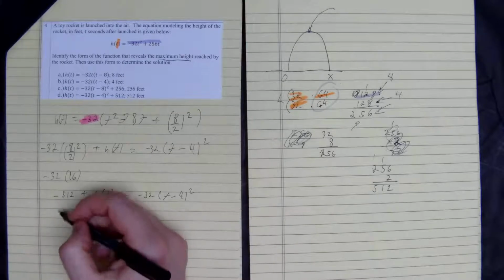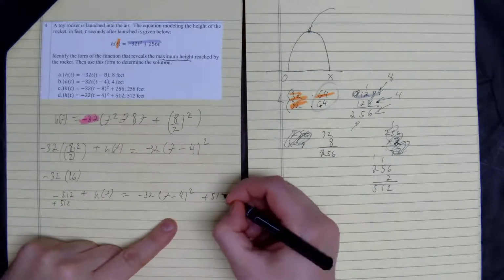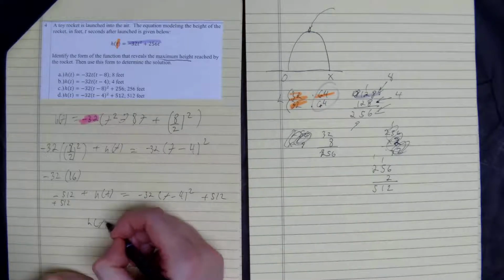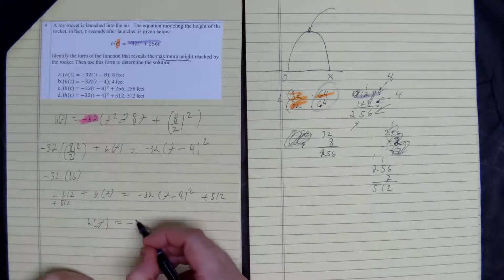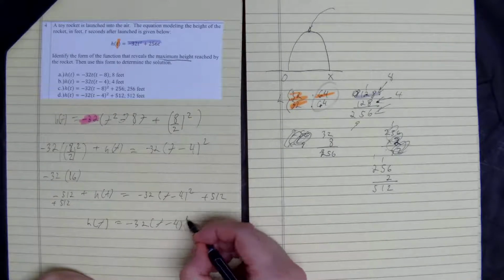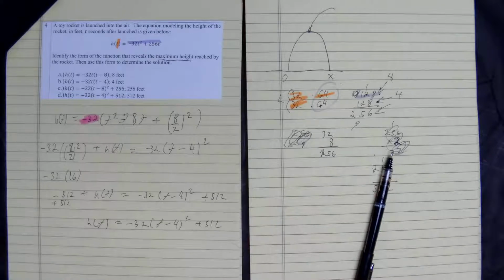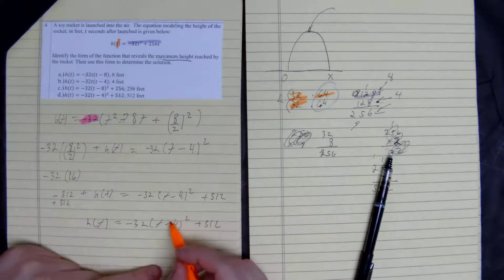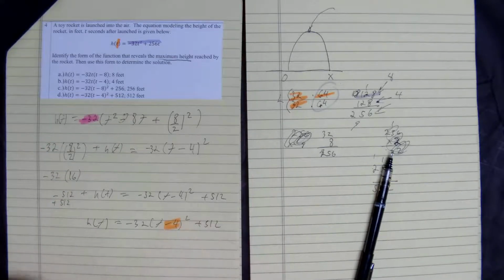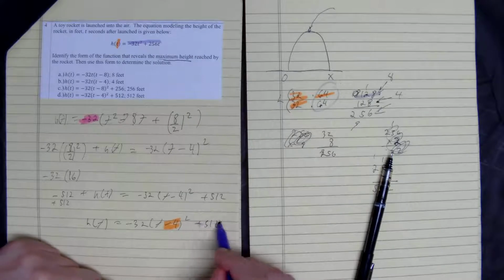Last step, add 512. So h of t is equal to negative 32 times the quantity of t minus 4 squared plus 512. So our vertex here is at 4, 512.